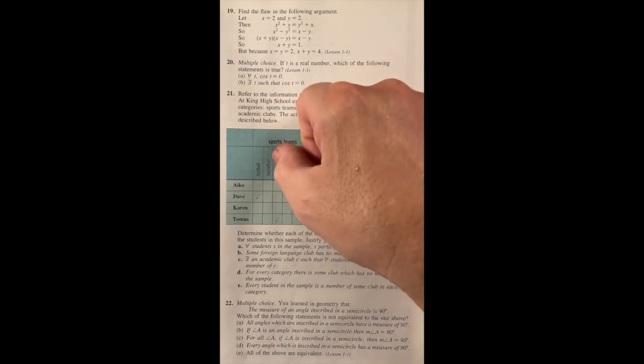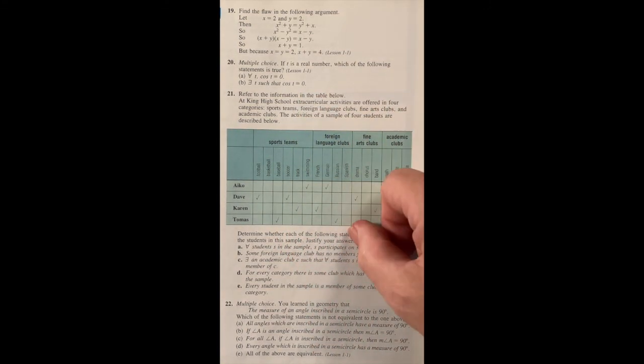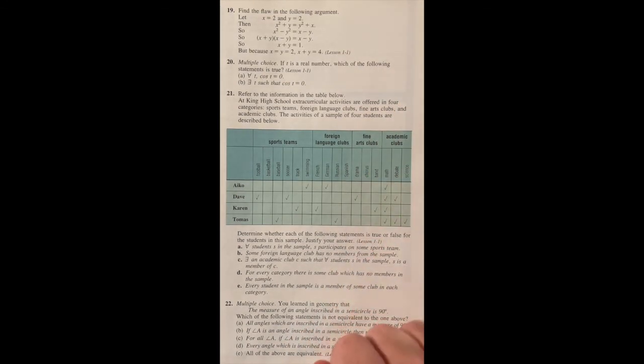In the sports, nobody's a basketball player. Foreign language, nobody speaks Spanish. Fine arts, nobody's in chorus. Academic clubs, nope. There's somebody in each one of those 3. I only need to have one counterexample. So for D, the counterexample is the academic clubs.